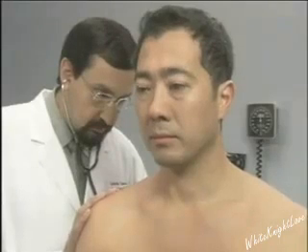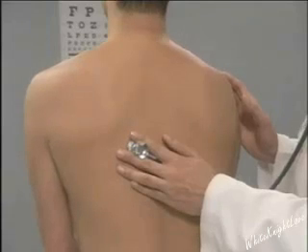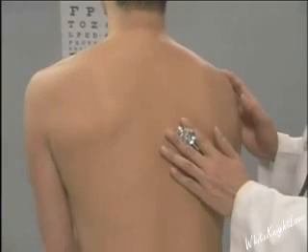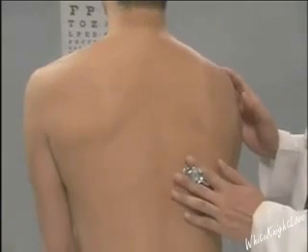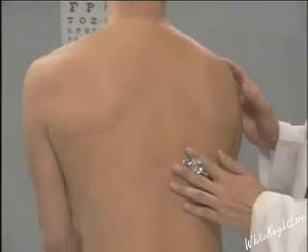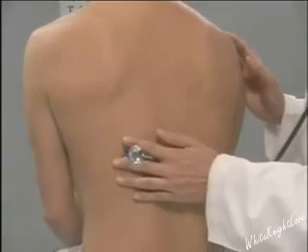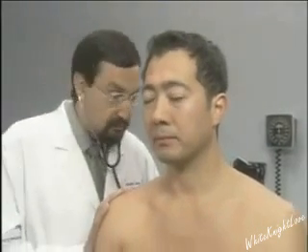Next, have the patient say E. Say E, E, E, E, E. When E sounds like A and has a nasal quality, as in this example, egophony is present, suggesting underlying consolidation of lung tissue. Finally, ask the patient to whisper 1, 2, 3.